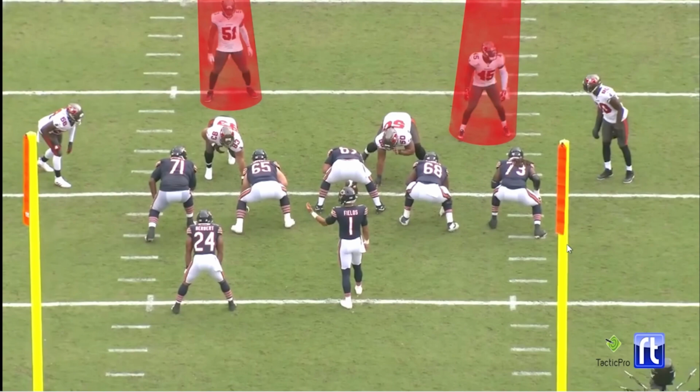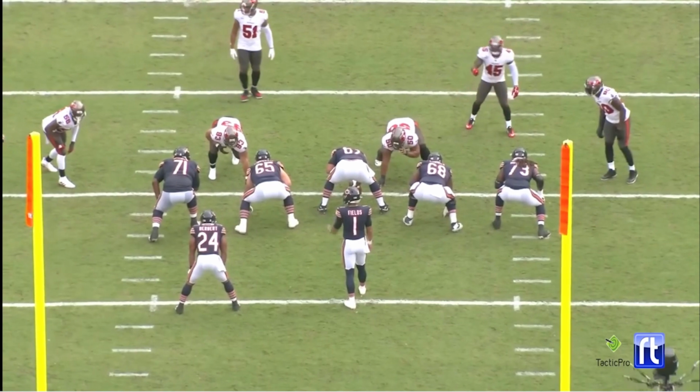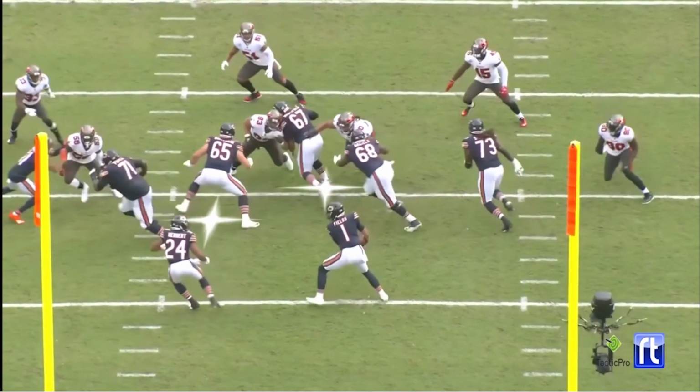But then inexplicably, for some reason, the Chicago Bears decide to bring another tight end into the frame, which brought another defender into the box. So they made it a seven-man box, much more difficult to run against in a shotgun. So let's take a look here at how this play starts off.